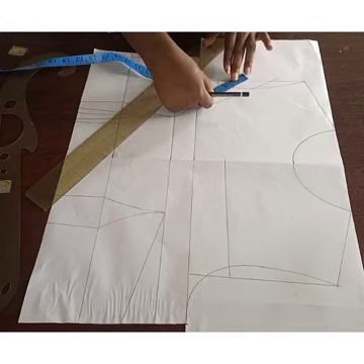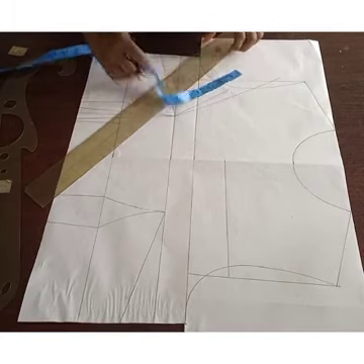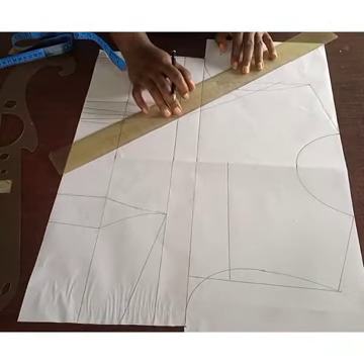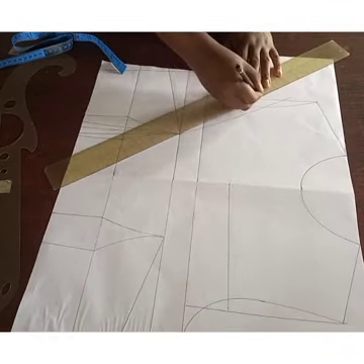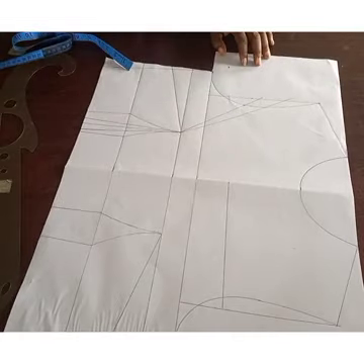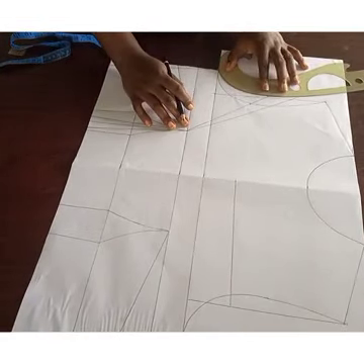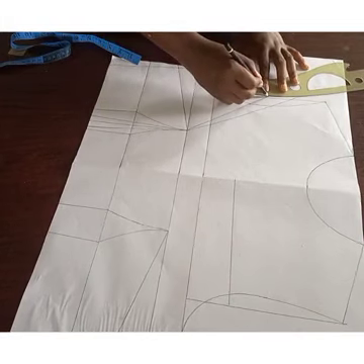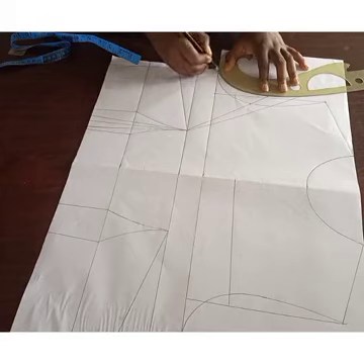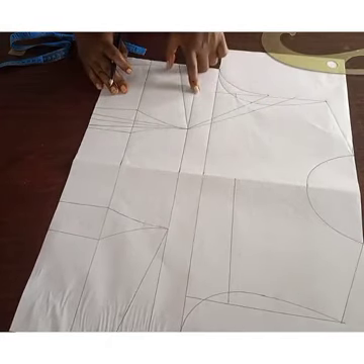I'm going to raise it up by 1.5, and that is where my new armhole is going to begin. So I'm going to redraw my new armhole from this 1.5 that I raised it up. So this is now my new armhole.